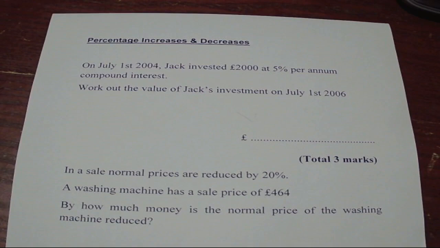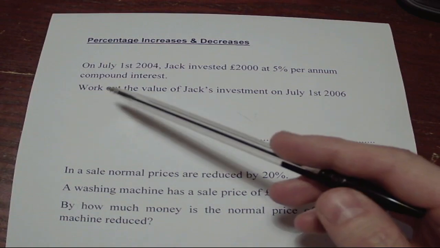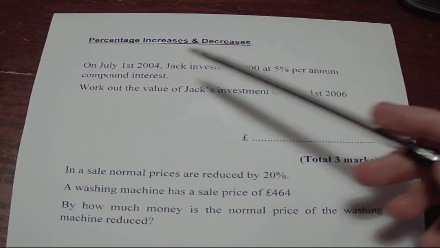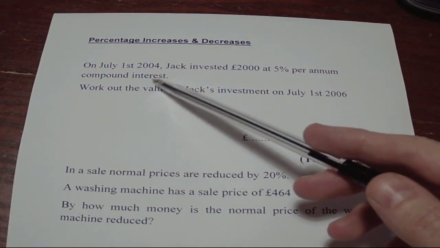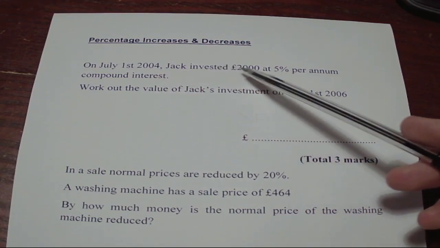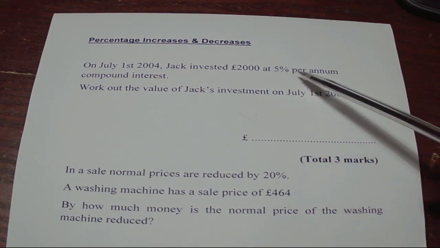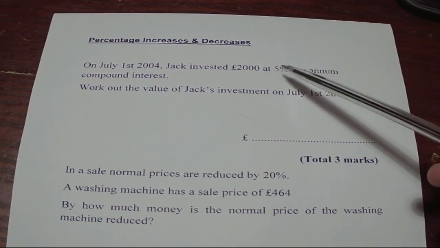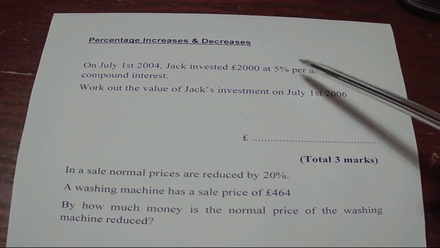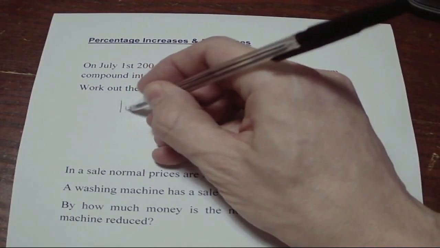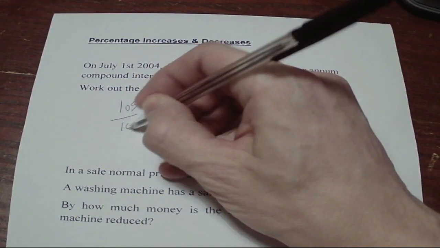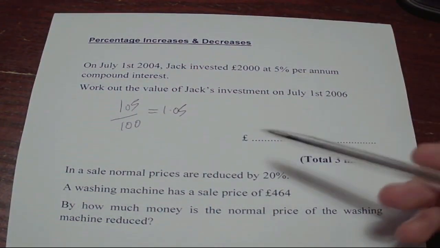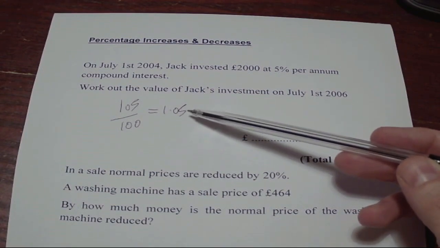It's always worked out on what the balance is at that particular point. That's the crucial difference. Now this particular question is asking me to work out the value of Jack's investment on the 1st of July 2006, having invested his money in 2004. Because he's investing £2,000 and 5% is the compound interest rate, we need to think about 100% plus that 5%. So it's 105%. As a decimal, that's 105 divided by 100, which is 1.05. So 1.05 in this case is going to be my scale factor.